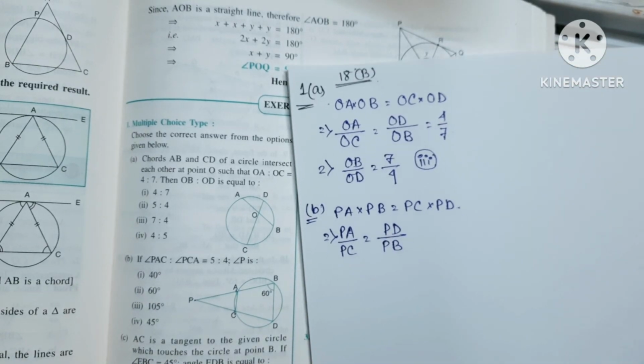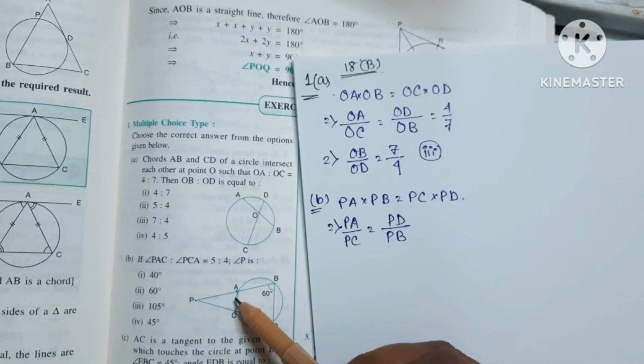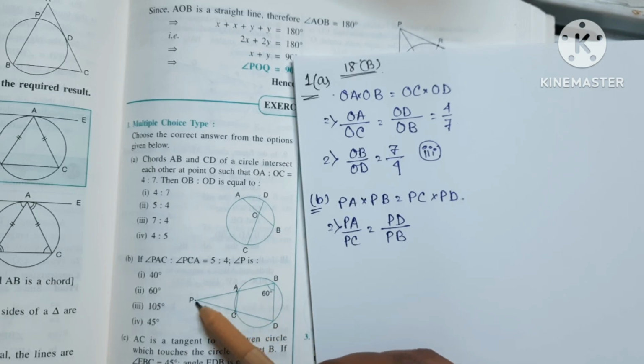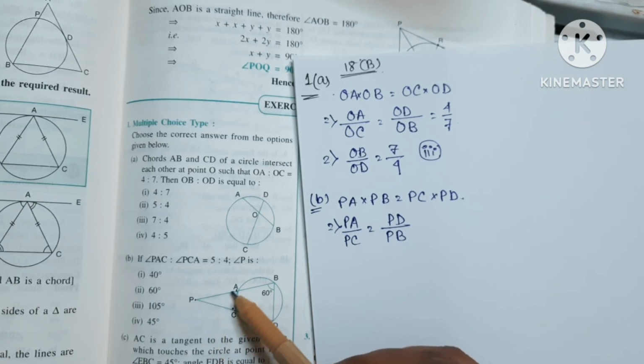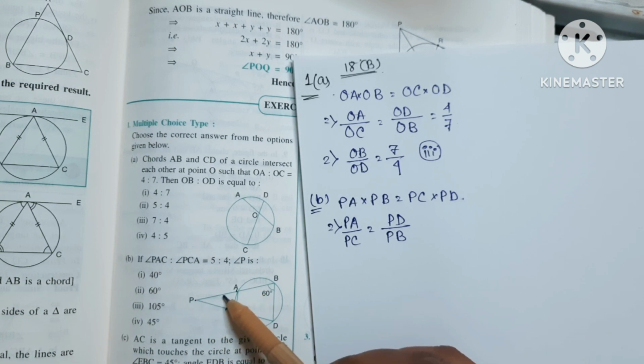Now you know that the ratio of the angles opposite to the sides will be equal to the ratio of the sides. So PA by PC: the angle opposite to PA is PCA, and the angle opposite to PC is PAC.